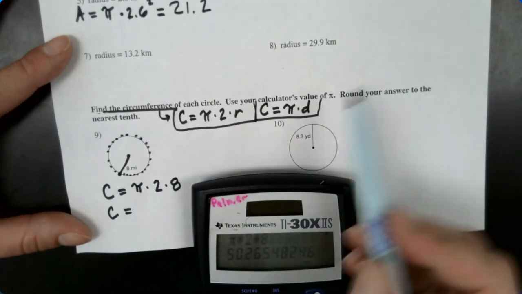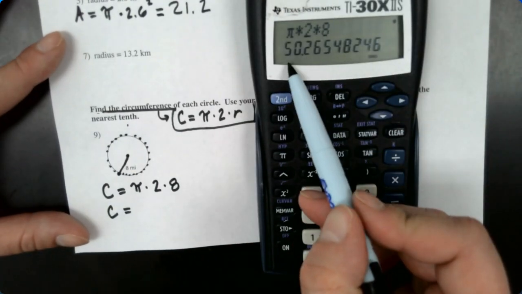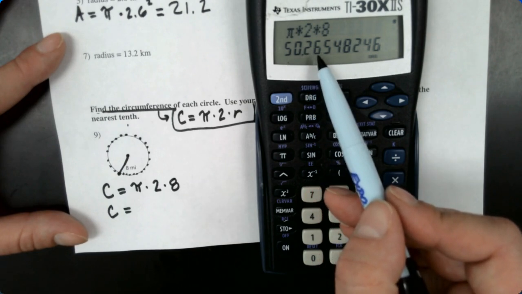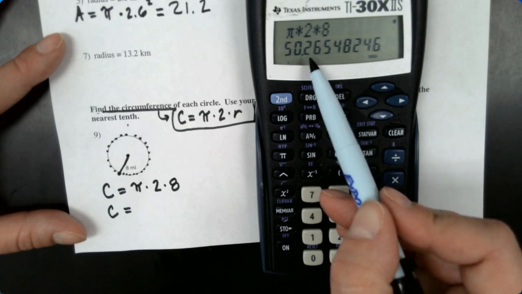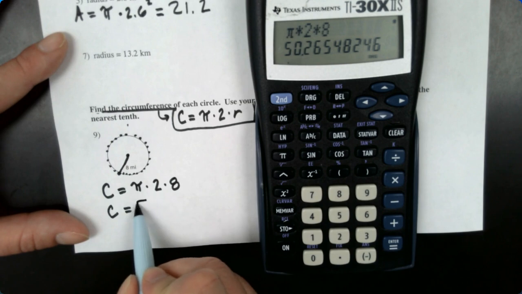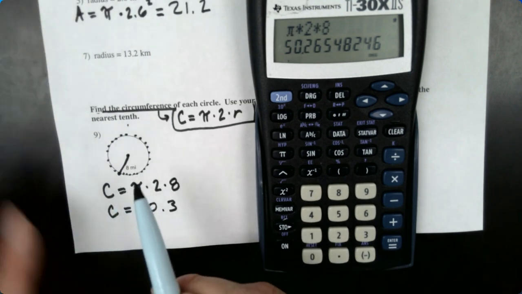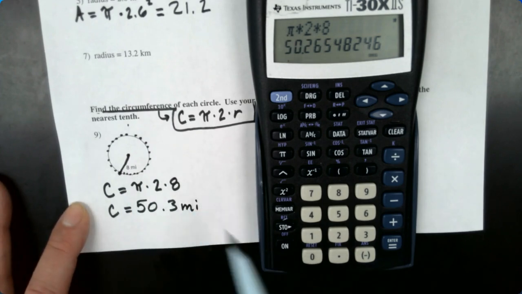Okay, and this one says also round to the nearest tenth. So round to the first decimal. So we have 50.26. So we're going to go to the second decimal. This is bigger than 5. So we're going to round this up to 3. So 50.3. And then our units are in miles. So I'm going to label this. This needs to be labeled miles.